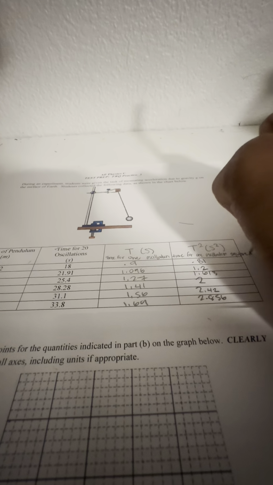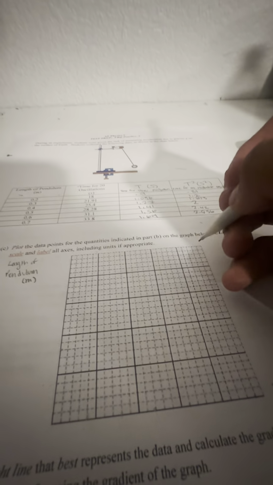Okay. So now we go ahead and plot our points. So I'm going to label this as 0.2 right here. This is going to be 0.3. Right here is going to be 0.4. Right here is going to be 0.5, 0.6, and 0.7.